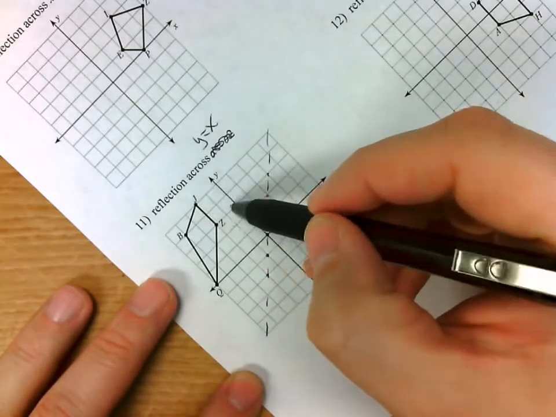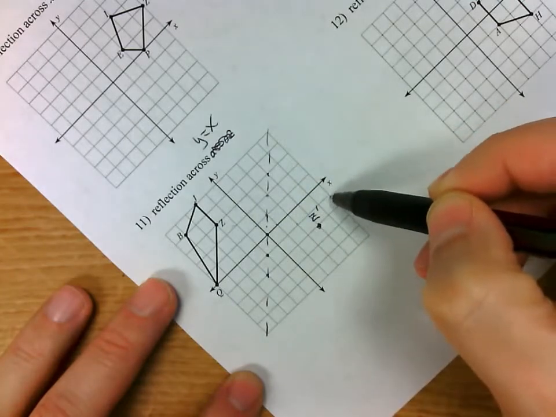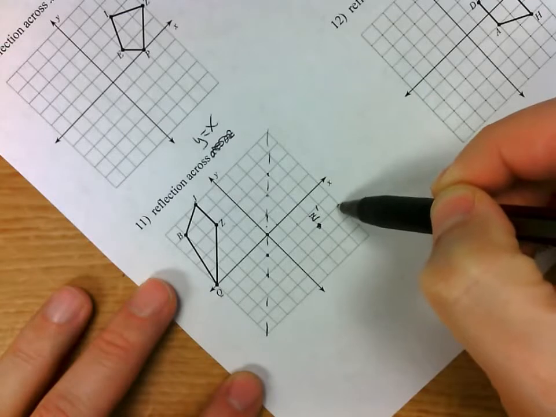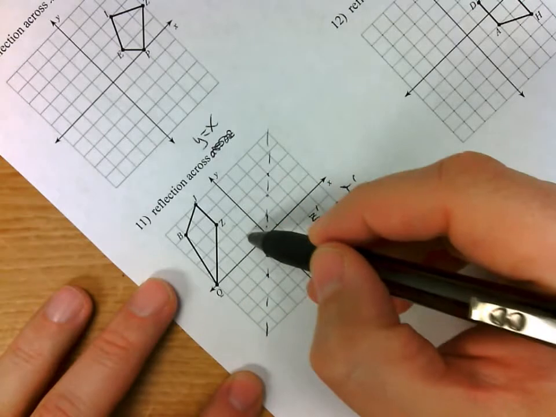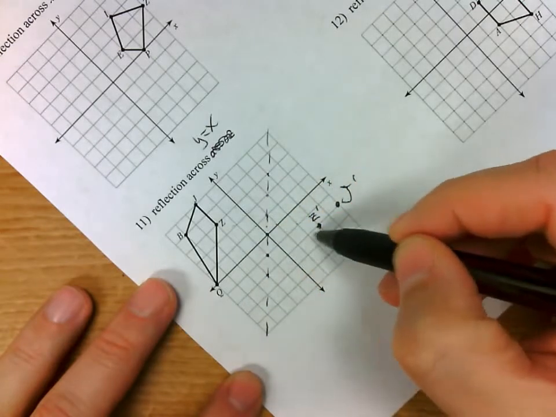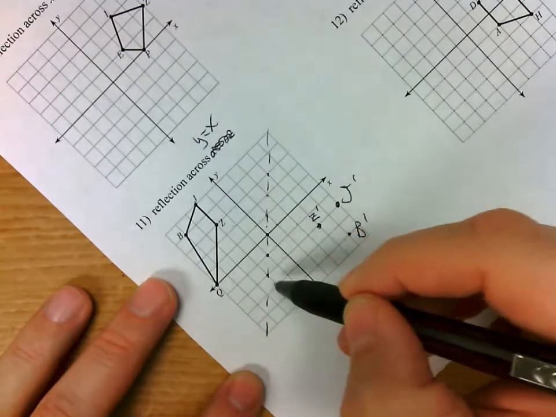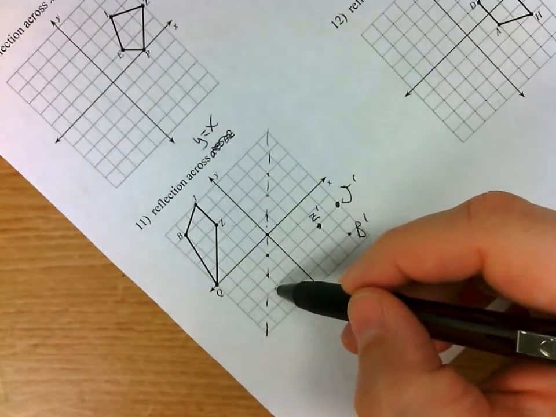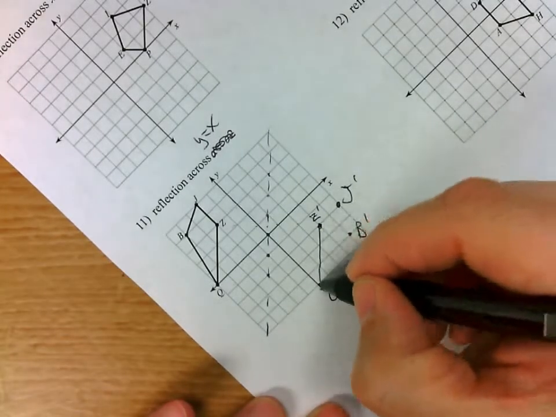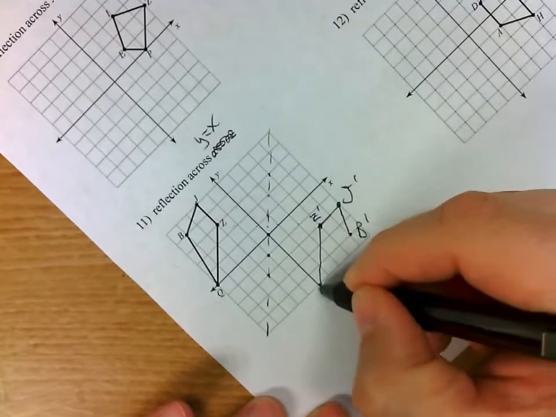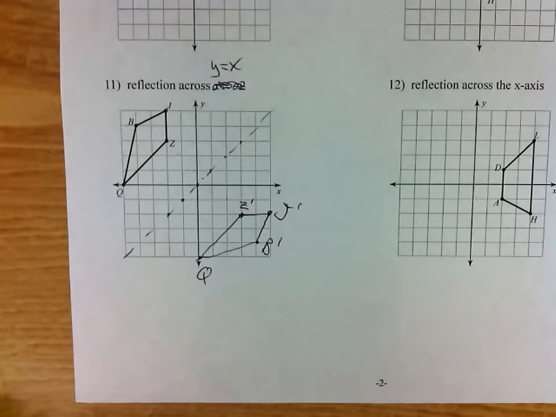All right, J is 1, 2, 3 and a half. There's a half, 1, 2, 3. There's J prime. B is 1, 2, 3, 4 away, 1, 2, 3, 4 away. And then Q, 1, 2 and a half. There's my half, and then 1, 2. Okay, and there's a reflection over the line y equals x.